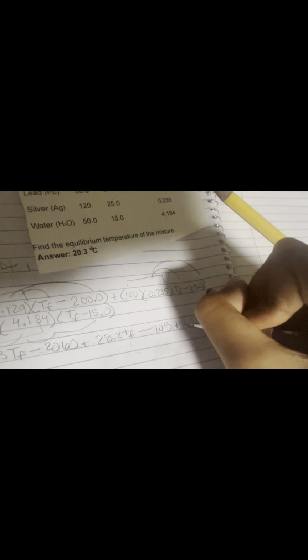And then plus our next one would be 50.0 times that, and then whatever that is, times that, and then times that. So it would just be 50.0 times 4.184. So we would want to be in 3 sig figs because that's the least specific. So it would just be 209. So that'd be plus 209 TF. And then the last term that we have here would be 209 times that negative 15.0.